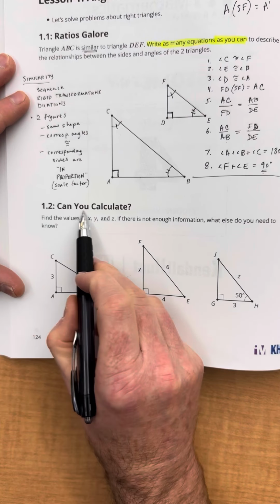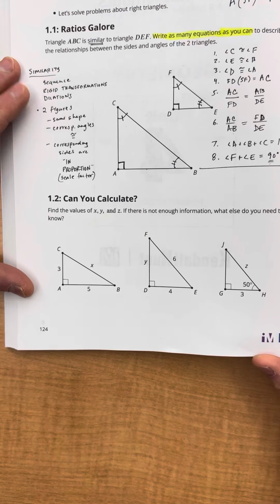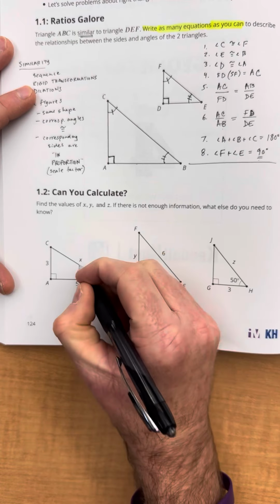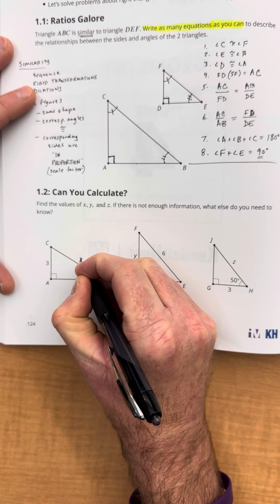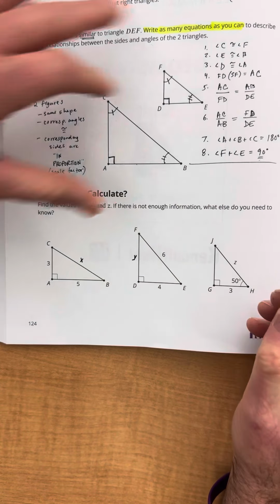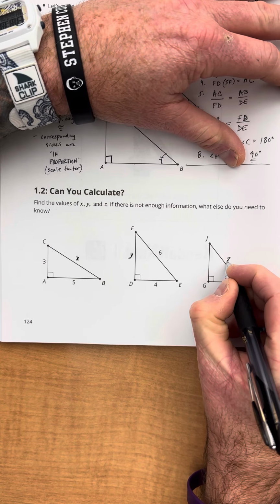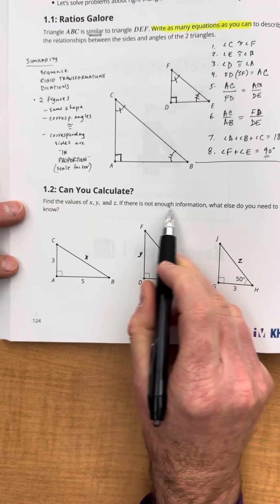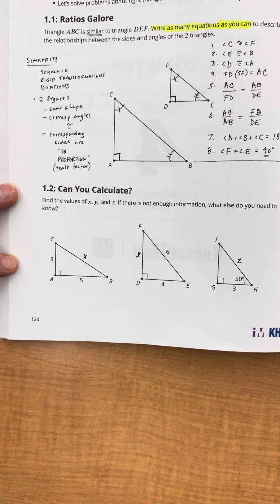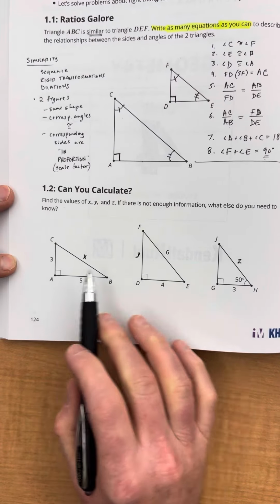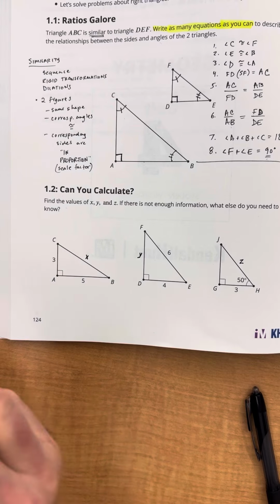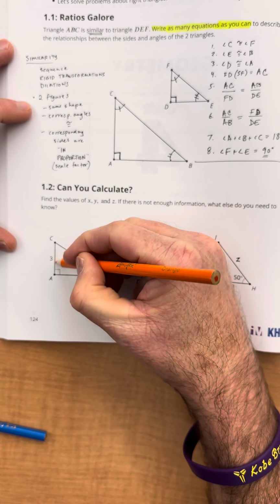It's called Can You Calculate? Let's read it. Find the values of x, there's x, y, there's y, and z. If there is not enough information, what else do you need to know? Well, let me just look at these first 2 triangles. I like to add some color, if you don't mind.